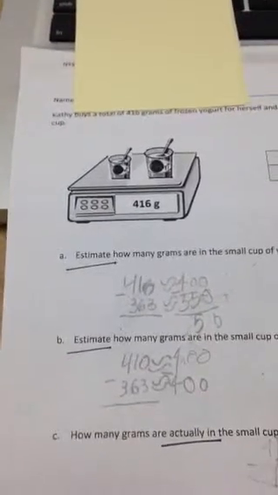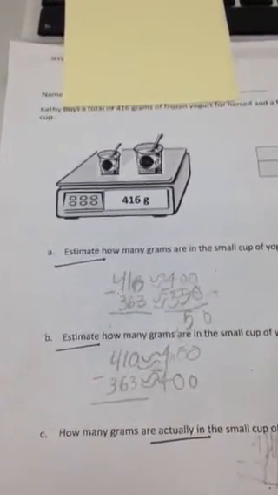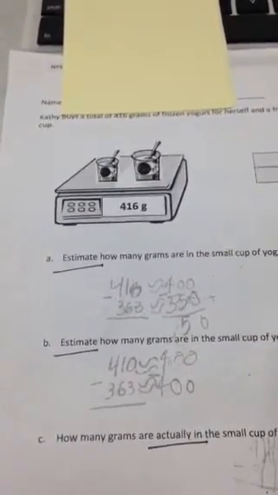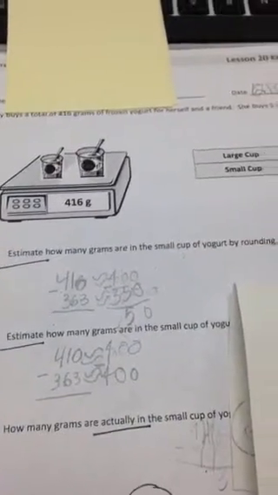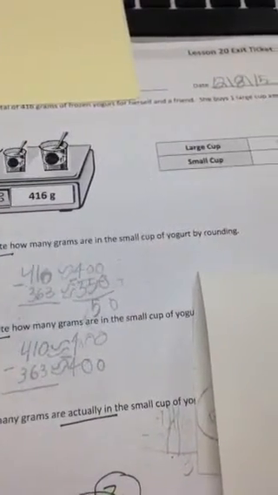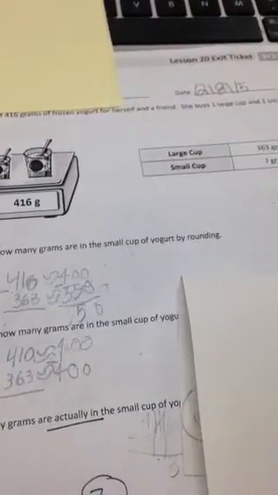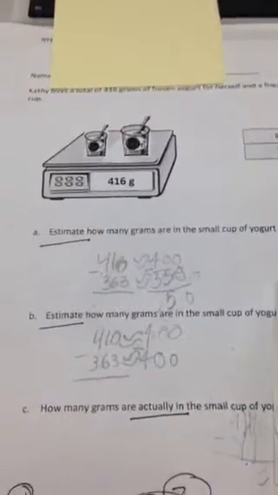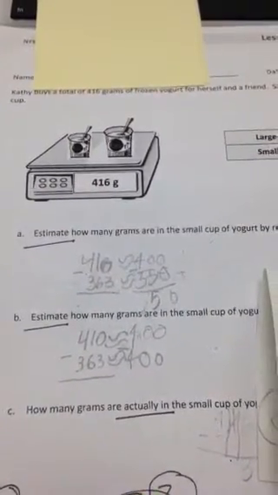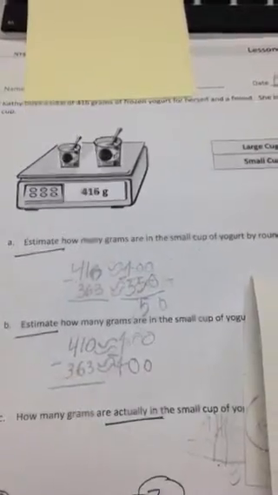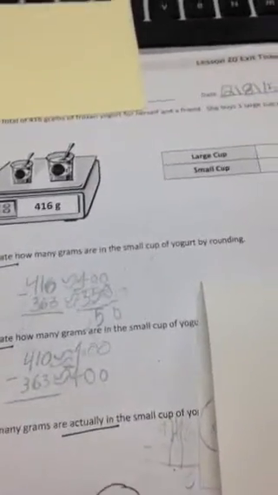So A says, estimate, that means that you're not going to find the exact answer yet. Estimate how many grams are in the small cup of yogurt by rounding. So when you estimate, you are going to round the numbers in the equation. You are not going to round the difference.